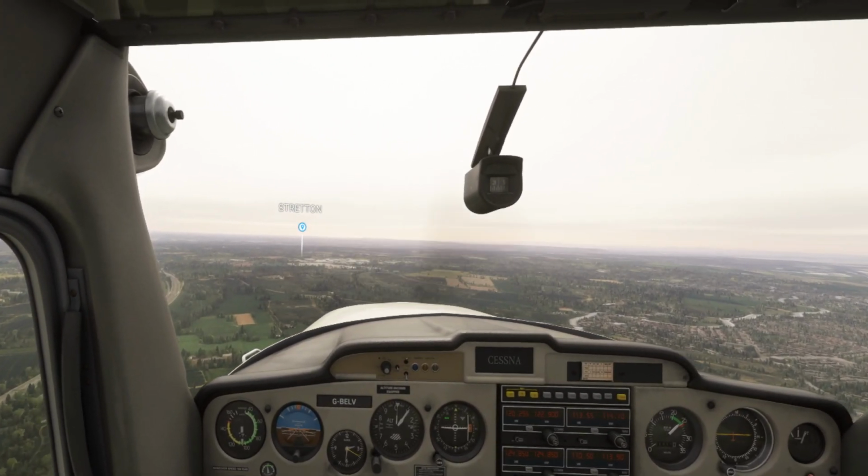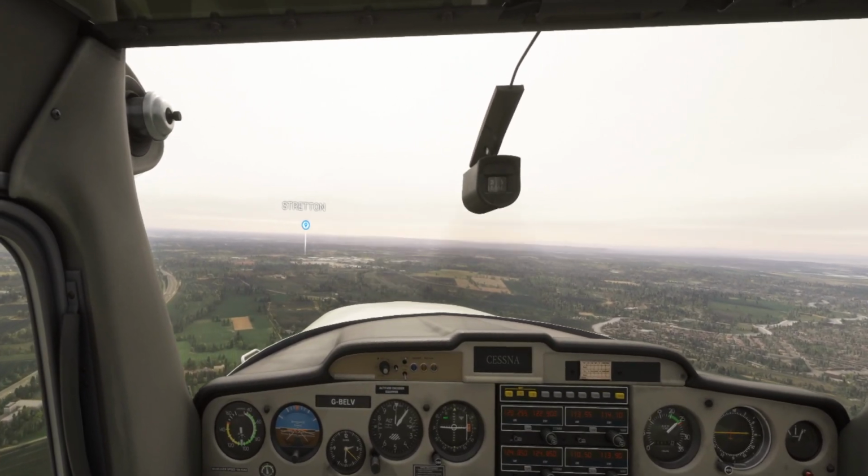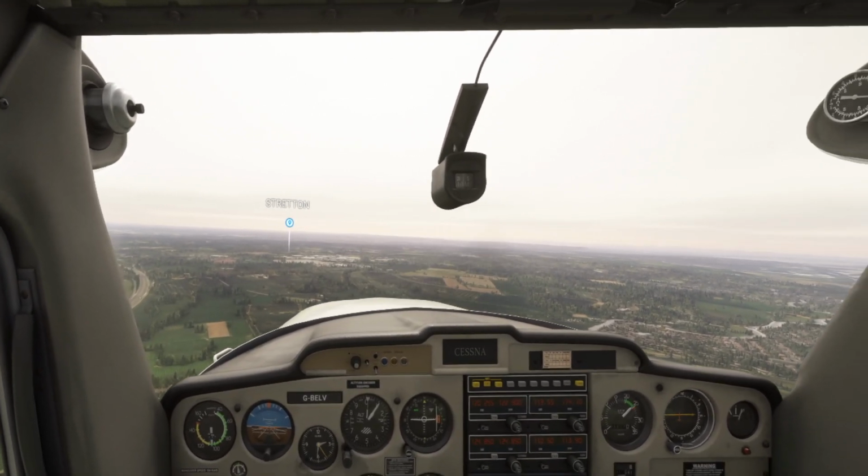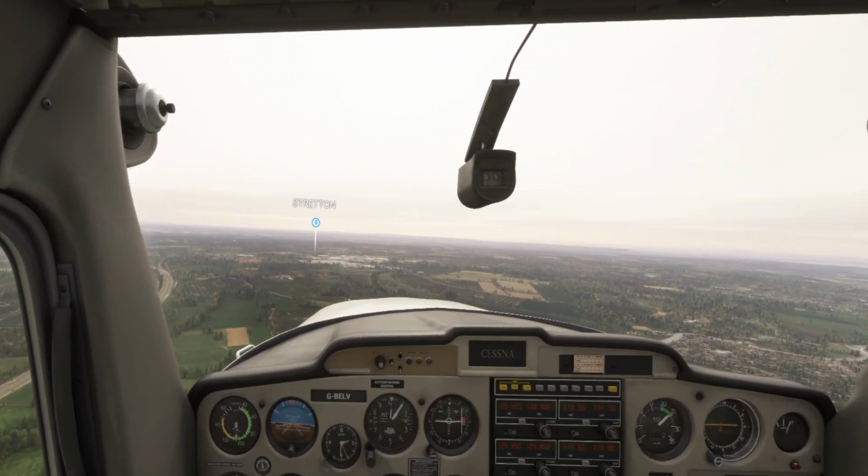Now that we are in the corridor, keep an extra strong lookout for other traffic, as this is a major route for VFR flight.